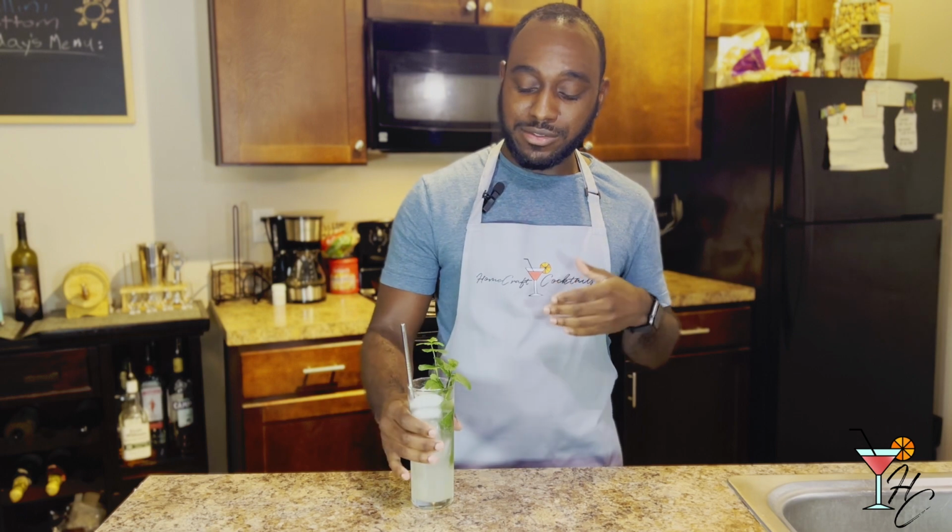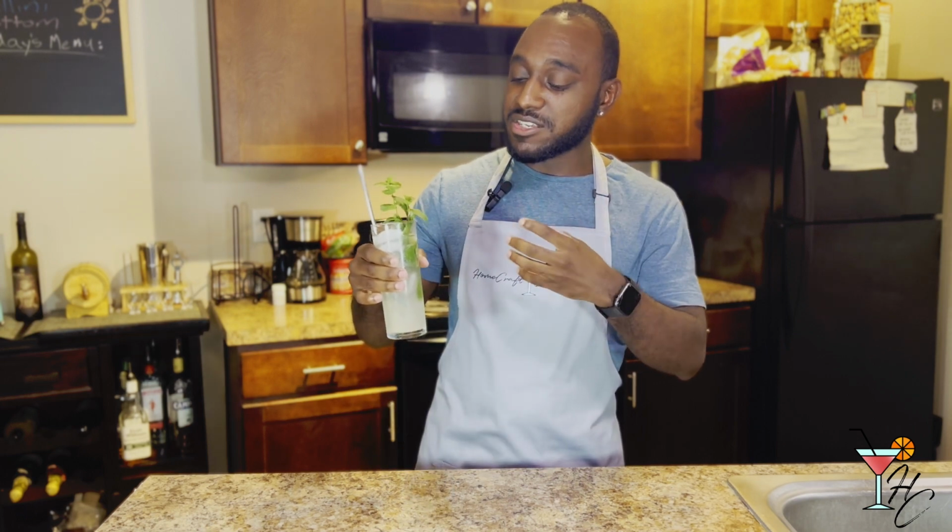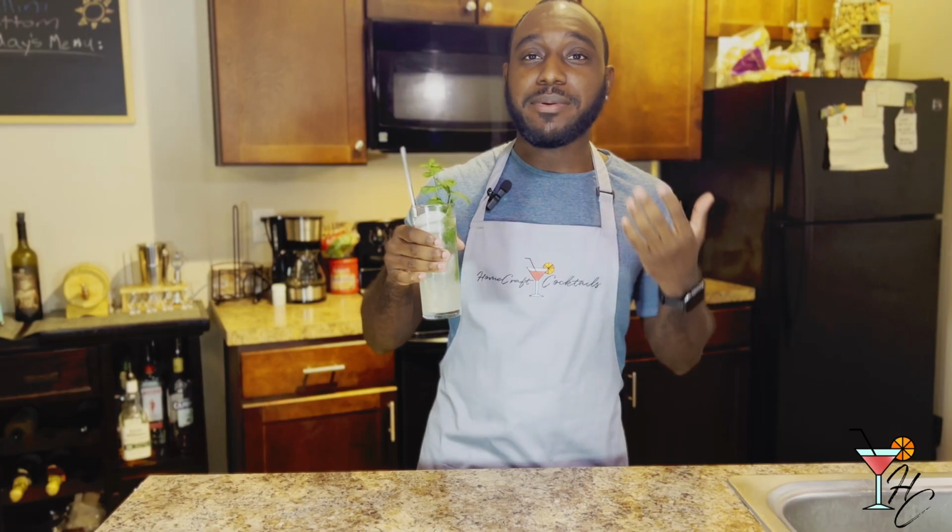And also the drink is a beauty to look at. I mean, you have mint leaves dispersed throughout the body of the glass, and then with the mint sprig on top, it just gives it a very floral, effervescent appeal.